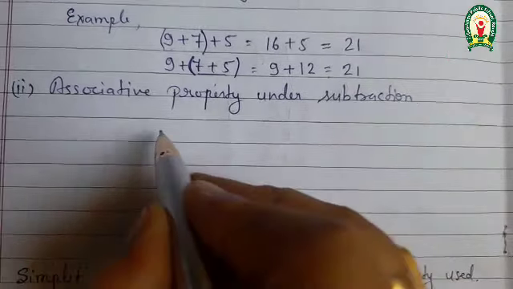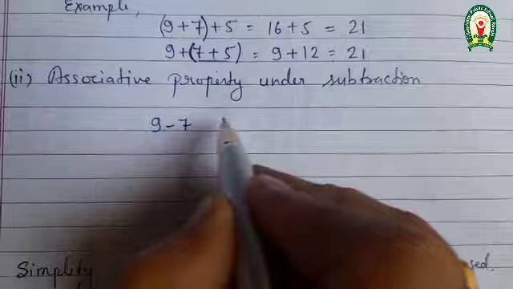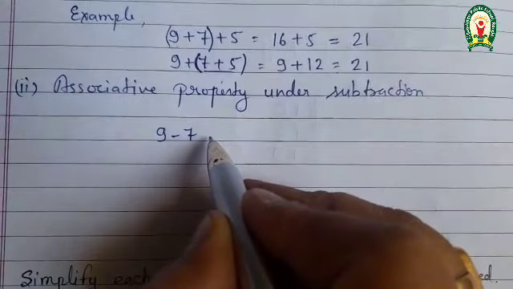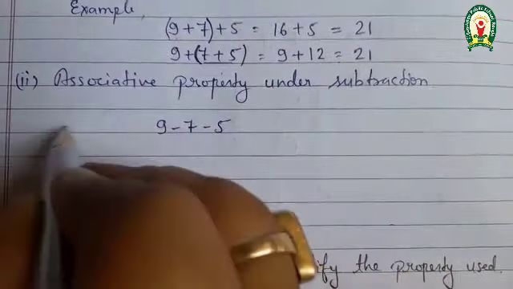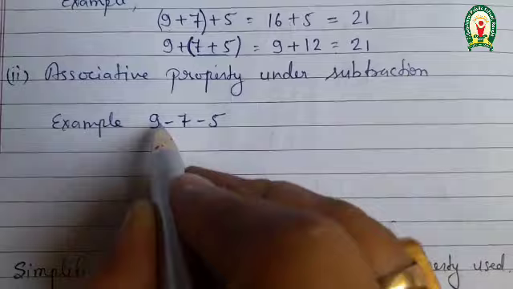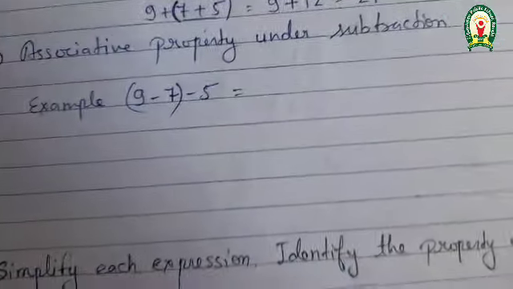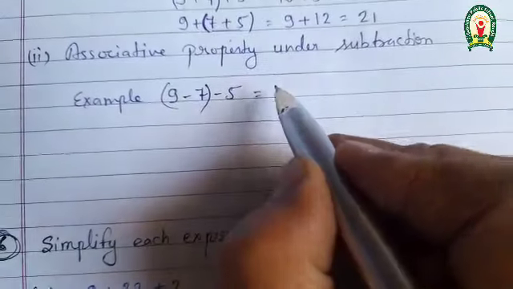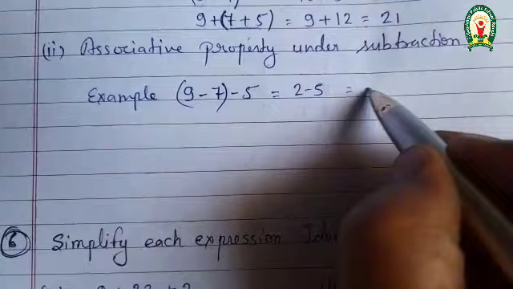If we take three whole numbers and subtract them, suppose we take the same numbers. First we subtract this pair, 9 minus 7, that becomes 2, minus 5, and that will be minus 3.